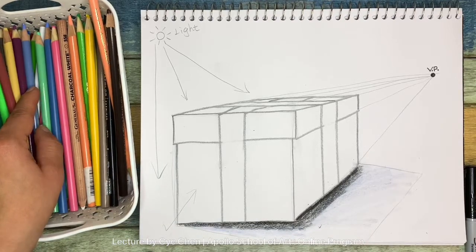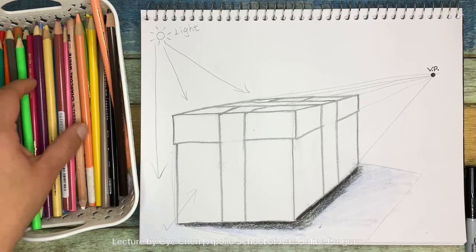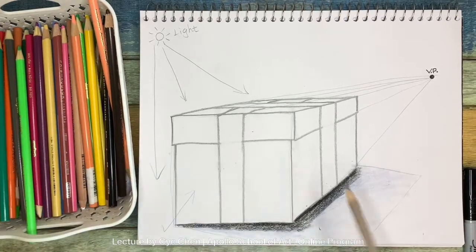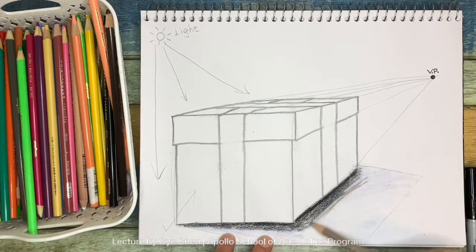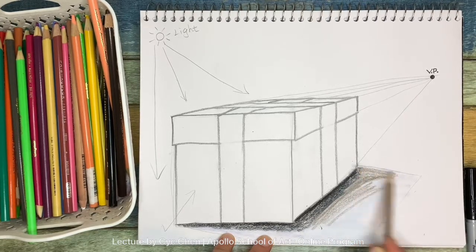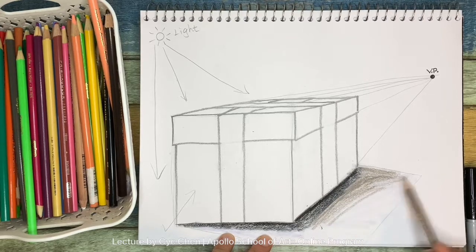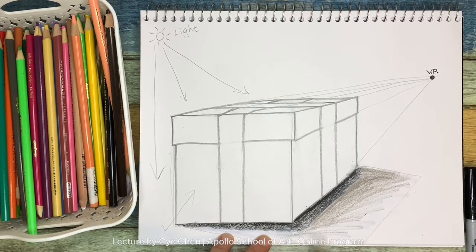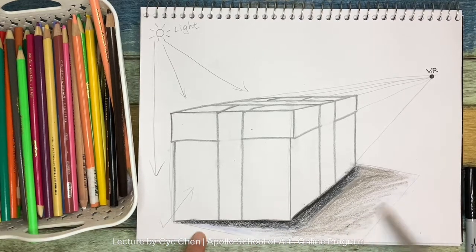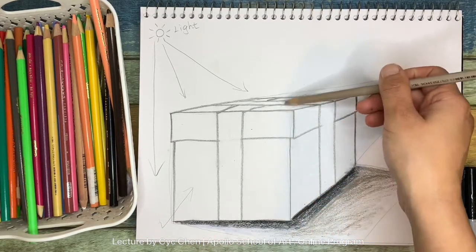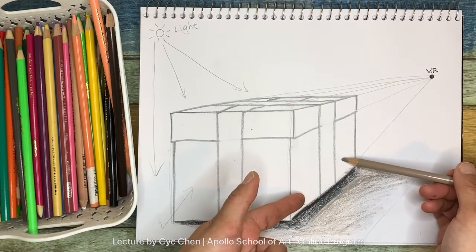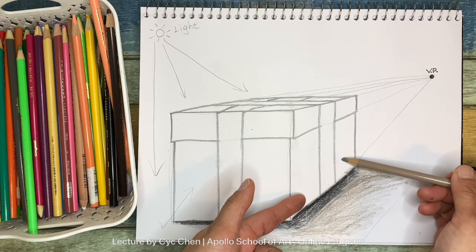Okay, so the shadow is also showing where the light is: on the top, at the middle, or at the bottom. So you have to think about it when you apply the shadow. The longer shadow means the light is lower, the shorter shadow means the light is right on the top. Okay, all right, so now feel free to color your gift box. Remember the top is brighter, the side is the middle, and number 3 is the darkest.